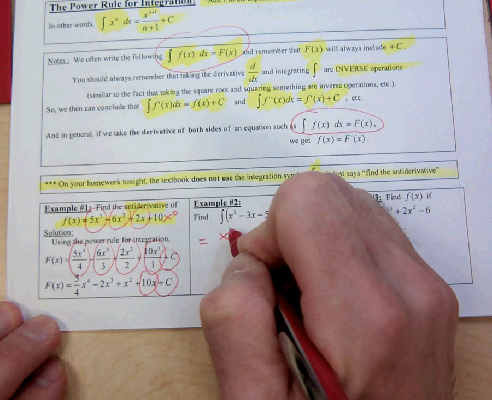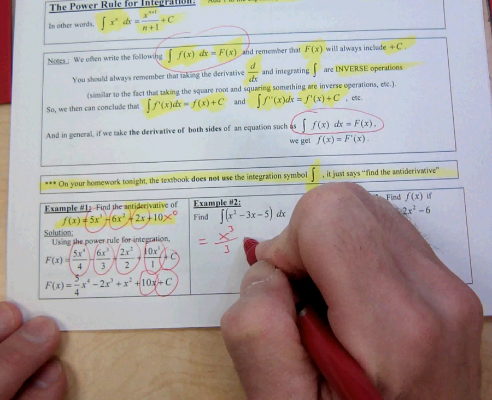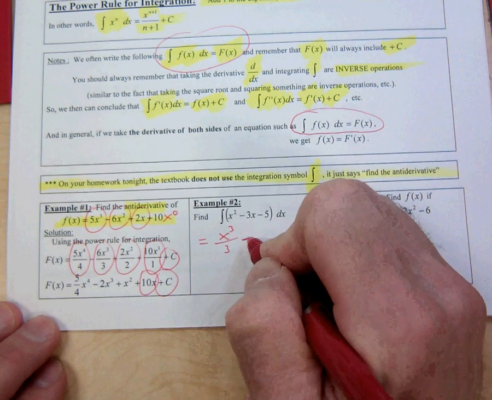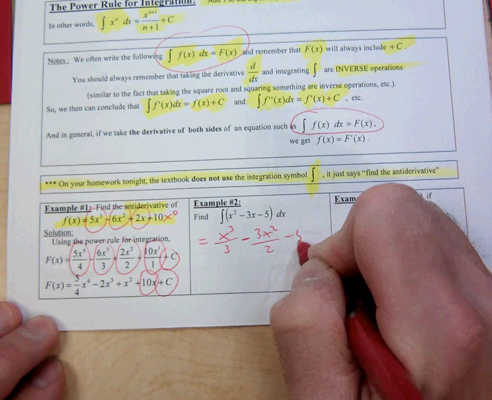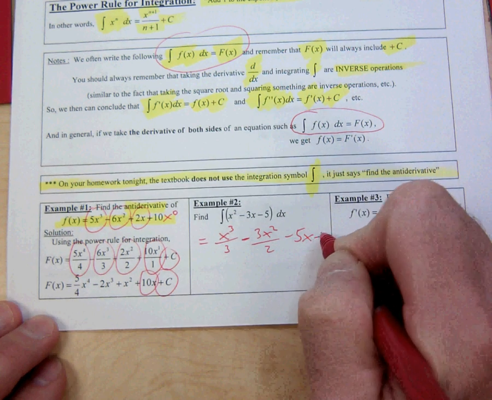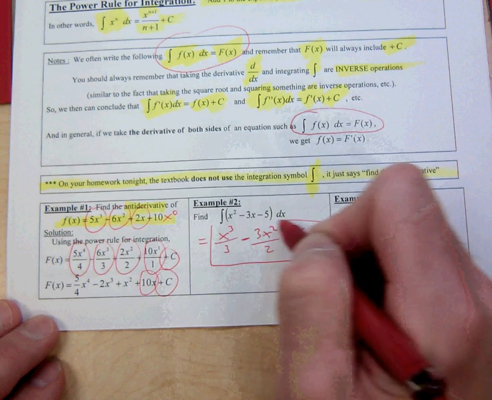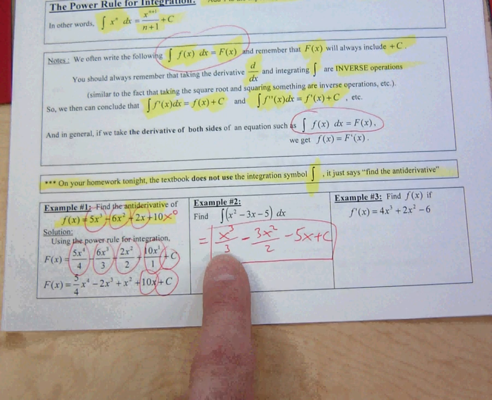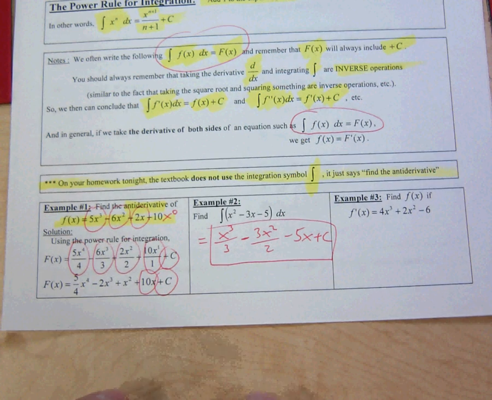Okay, so x cubed over 3, in other words? Okay, then what? So minus 3x squared over 2, and then minus 5x, and then plus c. Good. Everybody agree? And again, if there's anything there to simplify, you can go ahead and do that. Yeah, you could write that as 1/3 x cubed if you want. Okay, that's fine. Okay? All right.